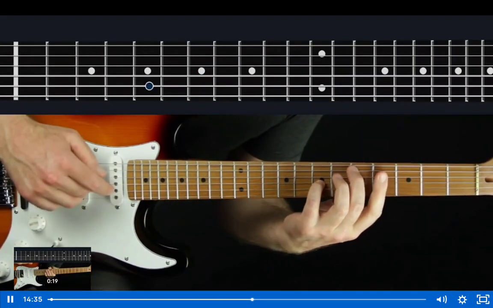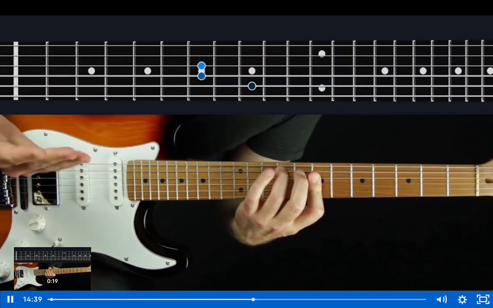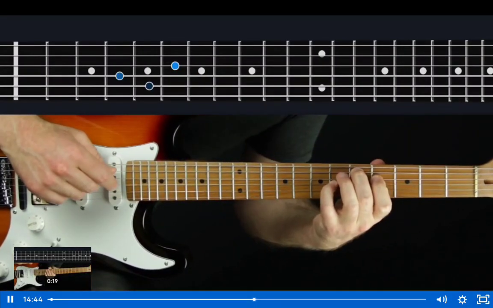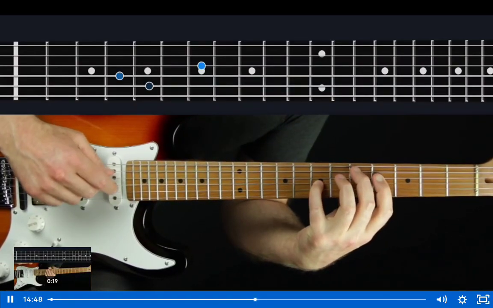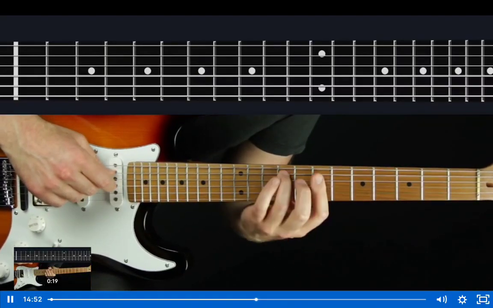So I don't want to play this root, 3rd, root. There's that 7, and then I'll go up to that. Listen to how that sounds more harmonized like a major chord. 7, 1, instead of this. Okay, so again, it just keeps it consistent.